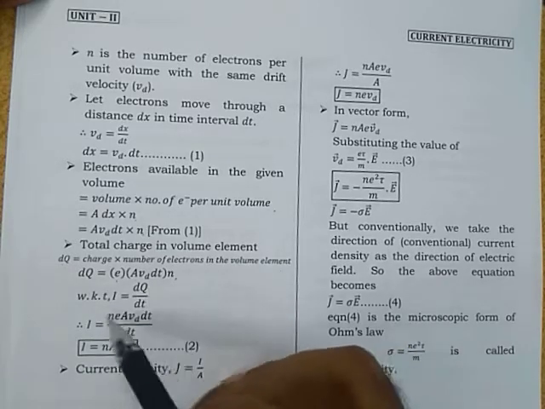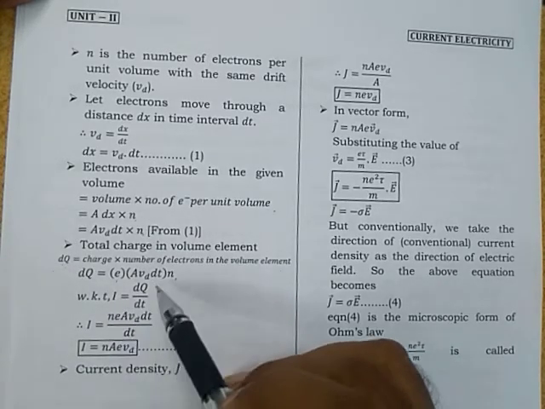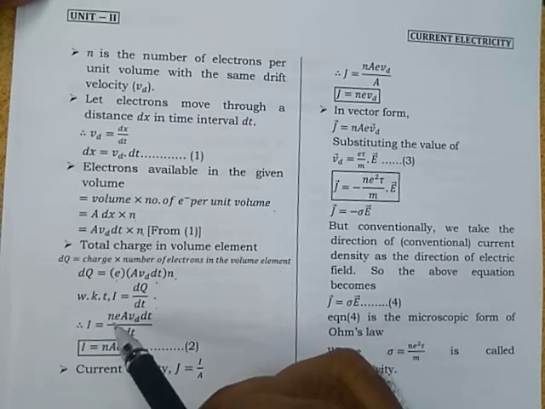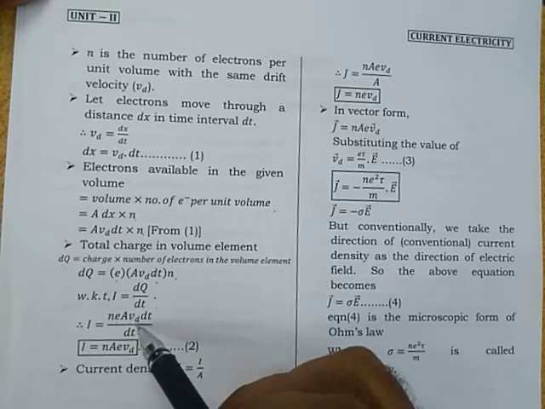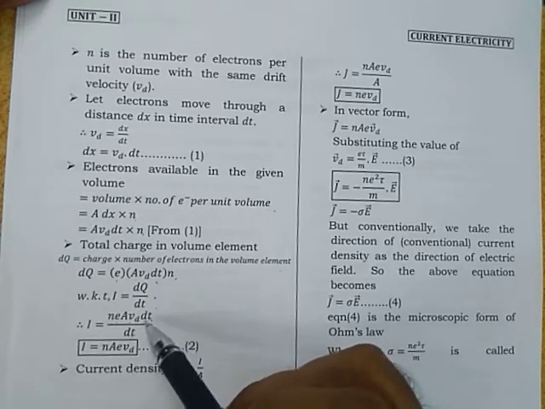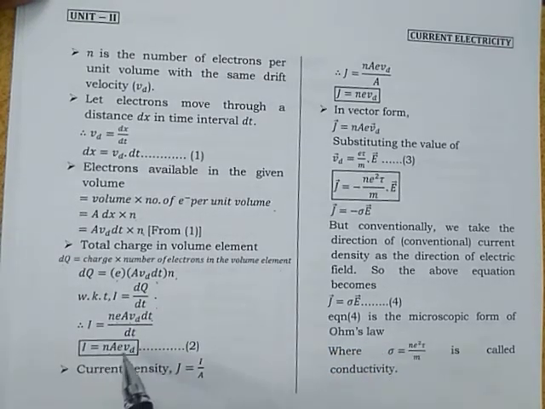We need to find the current. I is equal to dq by dt, because current is the rate of flow of charge. Then dq is equal to n e A Vd dt, divided by dt, the dt cancels. Then we get I is equal to n A Vd e.